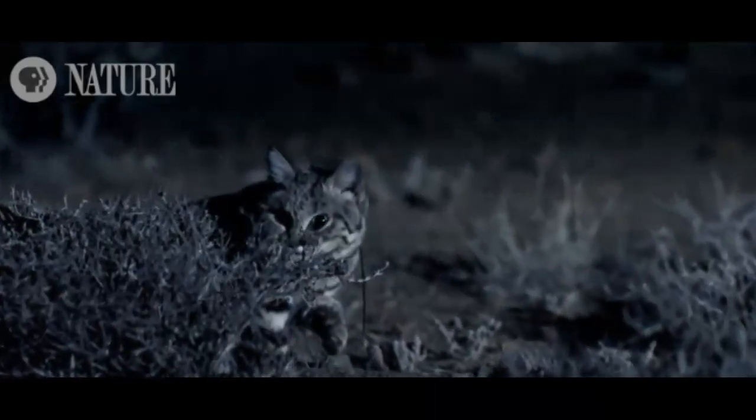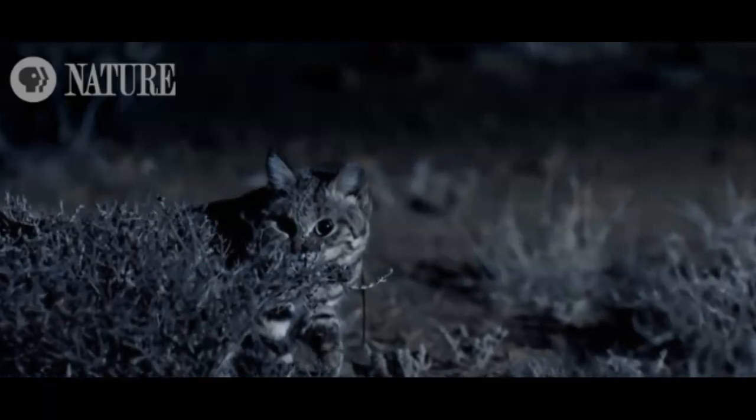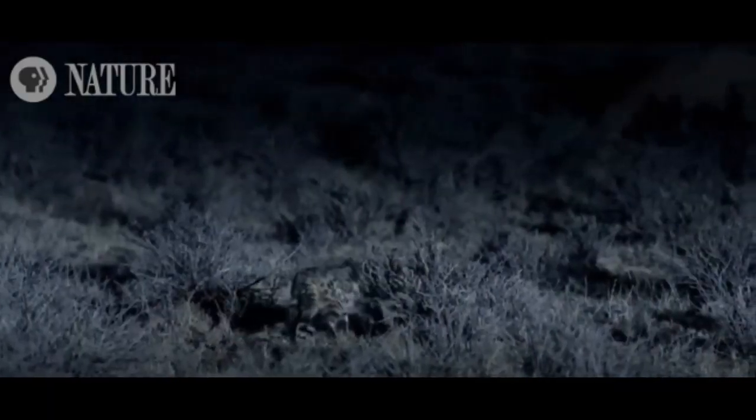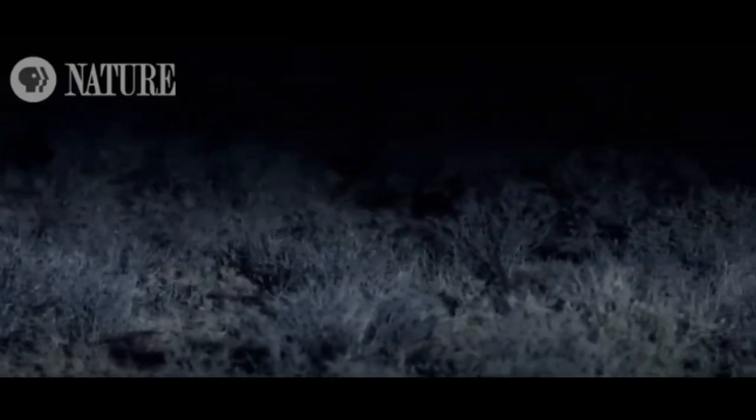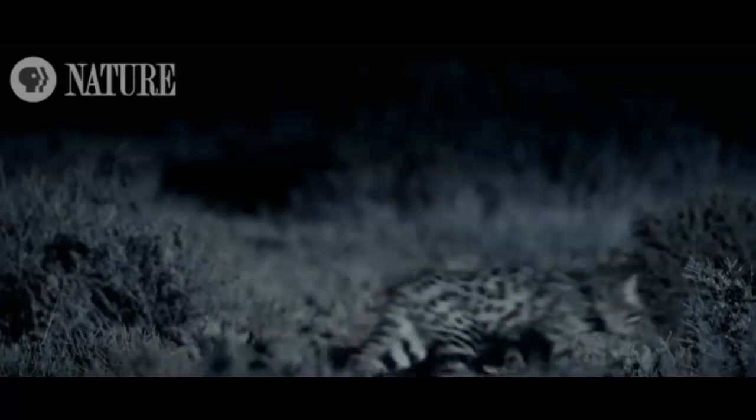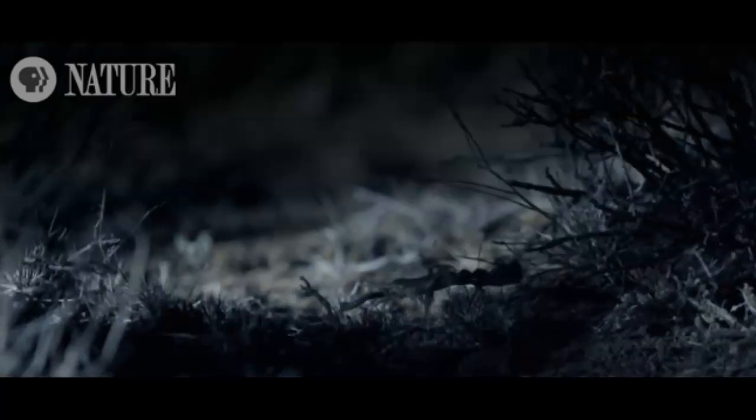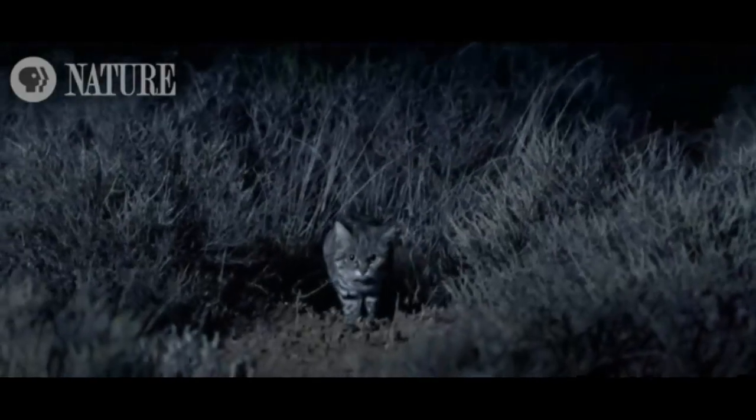And using surveillance cameras that rival a cat's night vision, we can at last reveal her nocturnal pursuits. She can walk 20 miles a night in search of food, the farthest recorded for any small cat. Guided by superb night vision and responding to the smallest of sounds, she finds almost anything that moves is a potential meal.